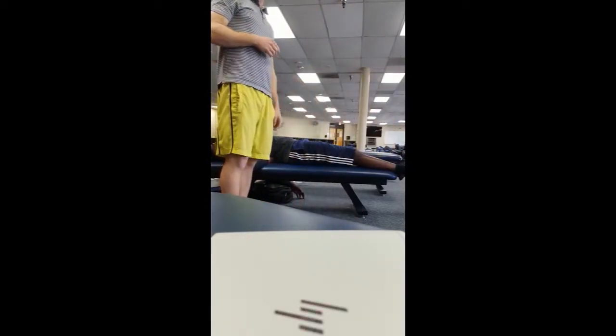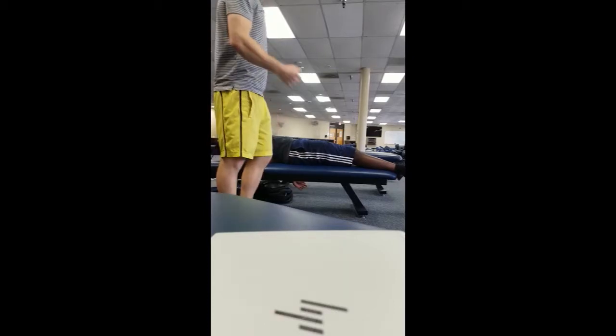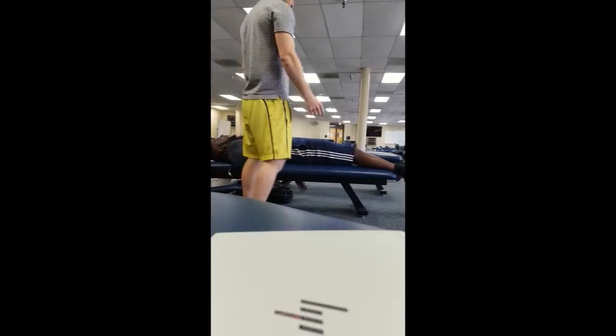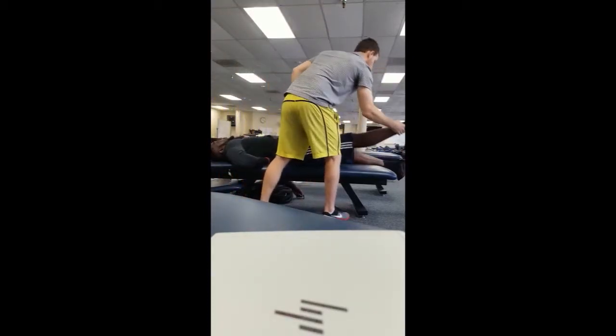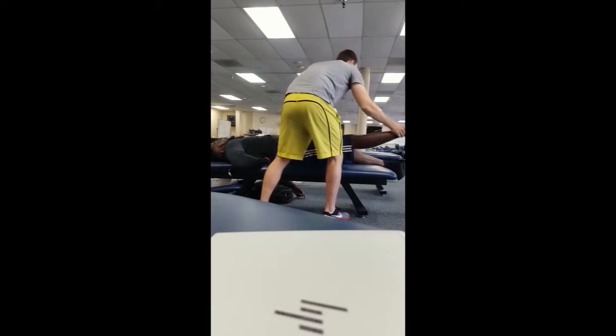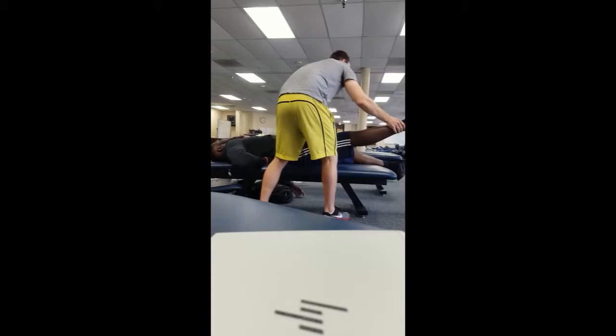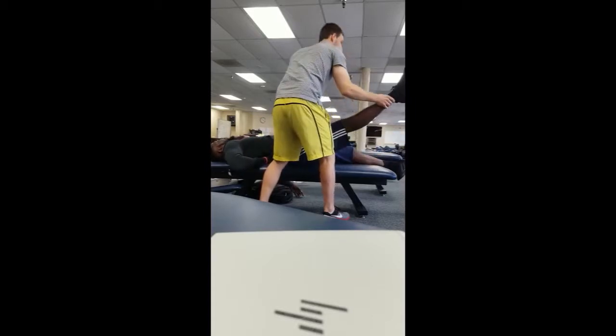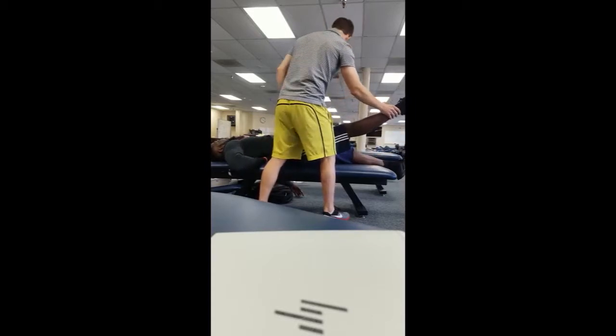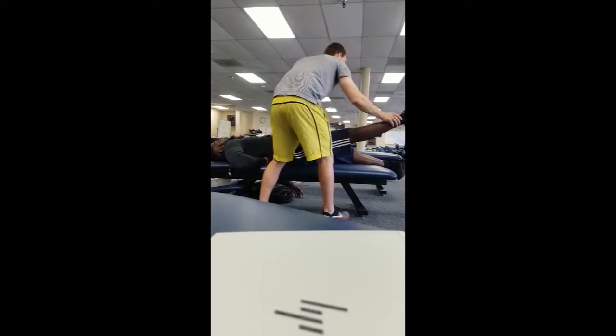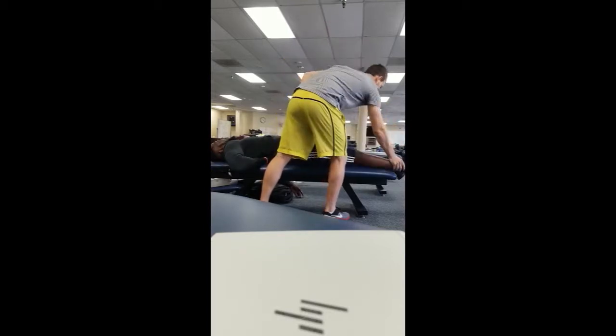So I'll have them therapy localize at L1. We'll retest. And we have a weak muscle, so now I have them therapy localize at L2. Retest, hold it up. And the weak muscle there. So now we'll do L3, go ahead and therapy localize L3, hold it up, resist. Now we have a strong muscle.